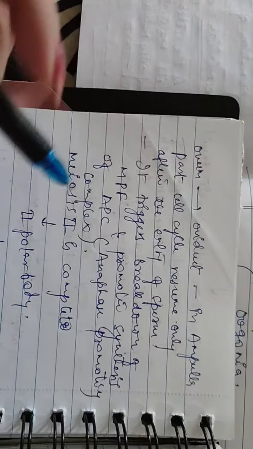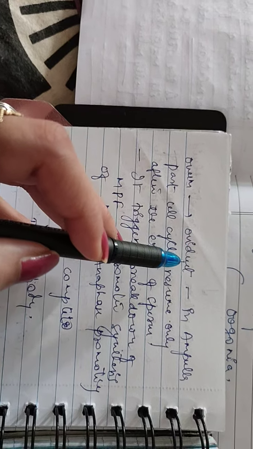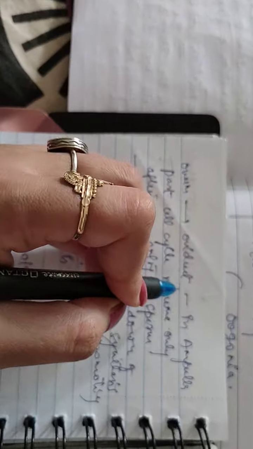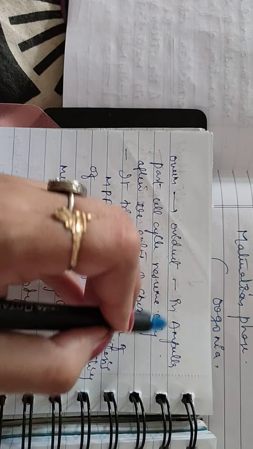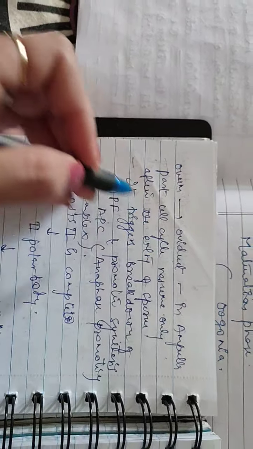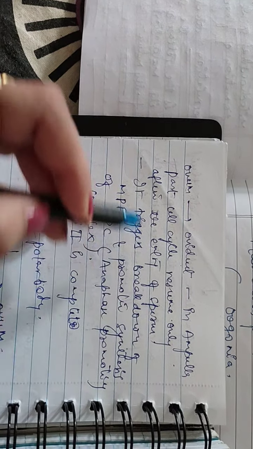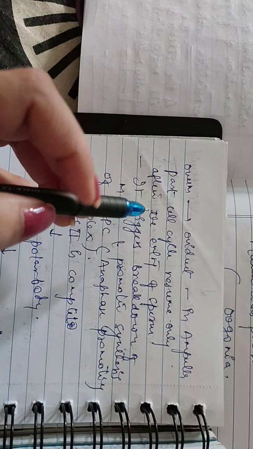And then the ovum goes to the oviduct, that is the fallopian tube, where at the ampulla isthmus part the cell cycle will resume only after the entry of sperm.